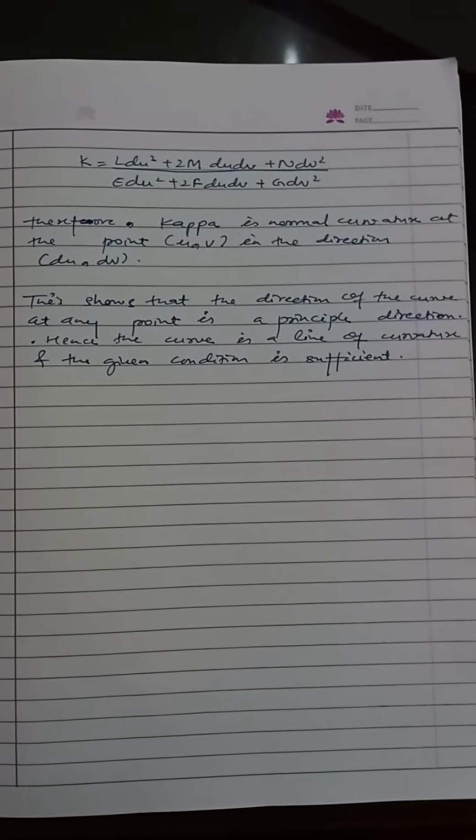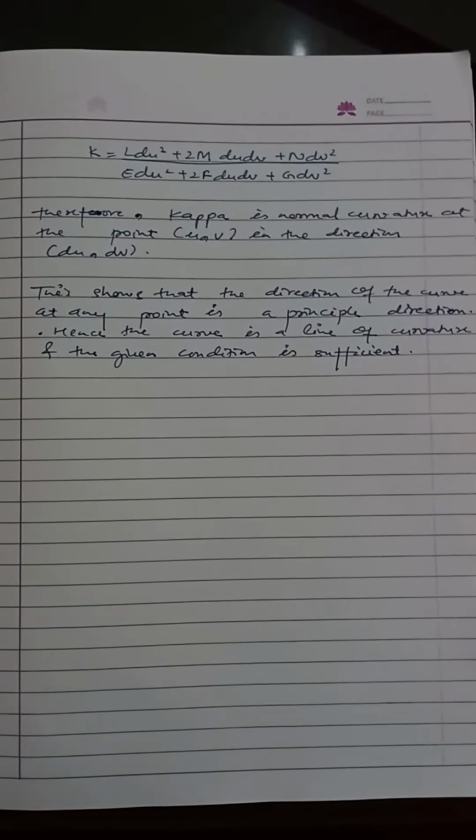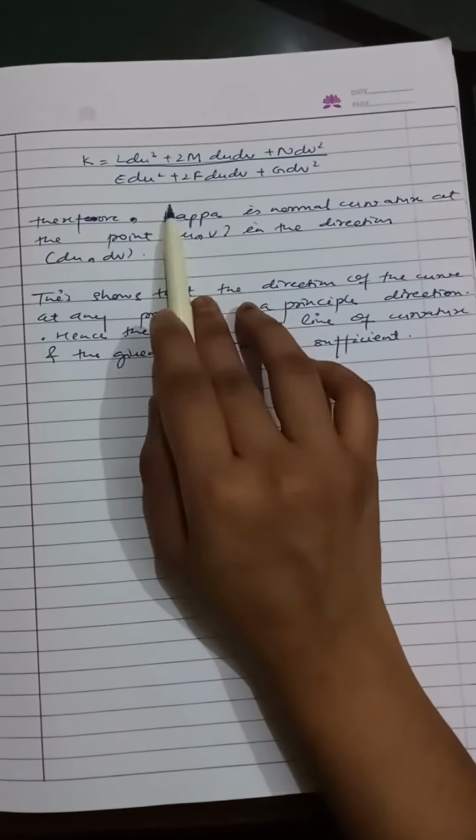Therefore, kappa is the normal curvature at the point (u, v) in the direction du, dv. This shows that the direction of the curve at any point is a principal direction. Hence the curve is a line of curvature and the given condition is sufficient. So we have calculated this kappa, and therefore our theorem is proved.